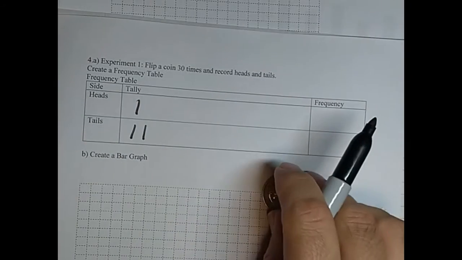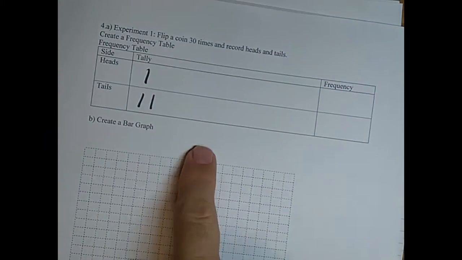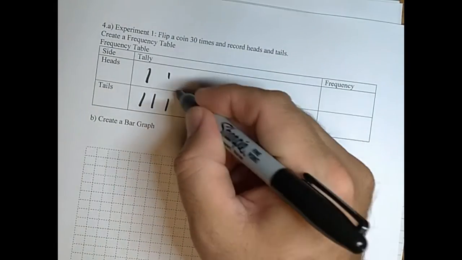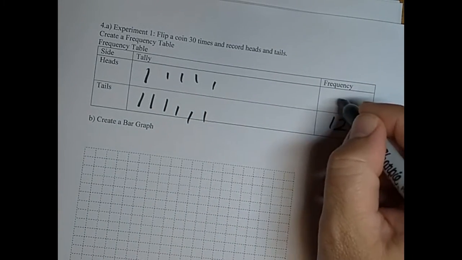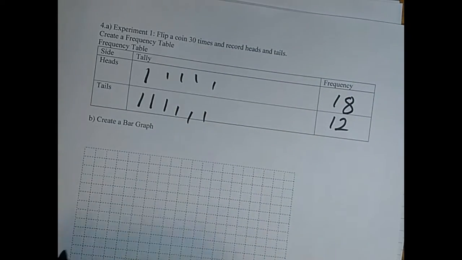And then I keep flipping it, and I do this for 30 times. So I do it 30 times, and whatever, I keep adding ticks, whatever they are. I just keep doing it. And who knows, maybe I get 12 tails and 18 heads. And I keep doing, and I keep measuring it here.